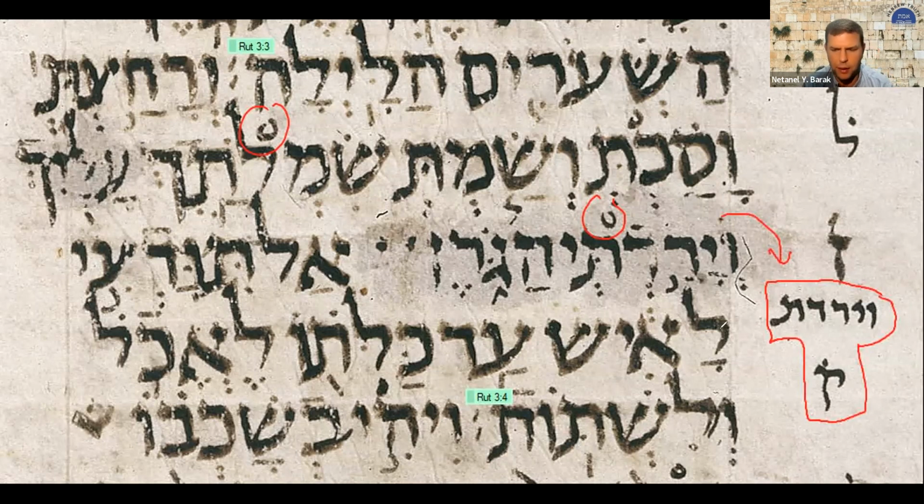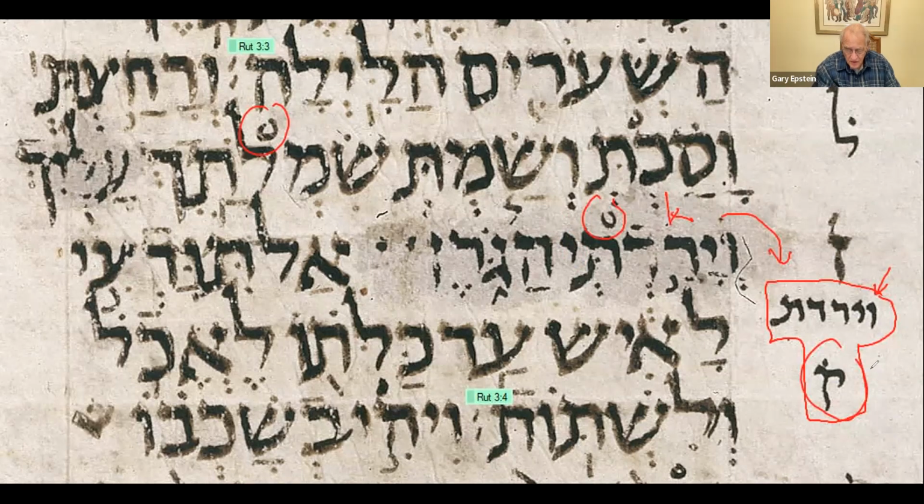It tells me that while the written version, the Ketiv, is Veyaradeti with a yod here, it actually should be read according to the Qere. Do you see the kof here? The letter kof. That means you should read it Veyarad.